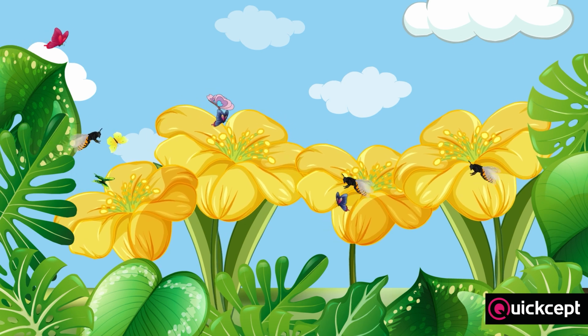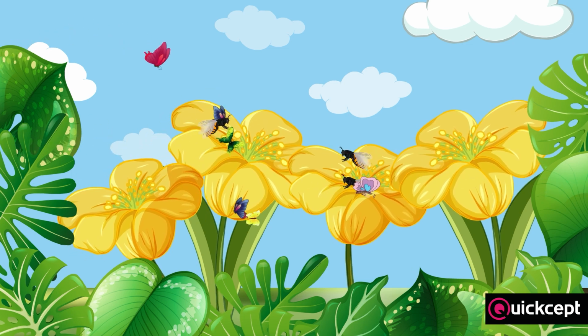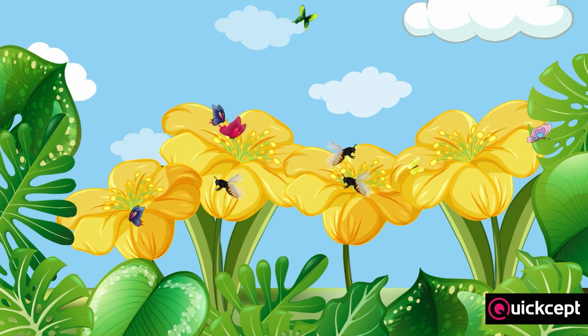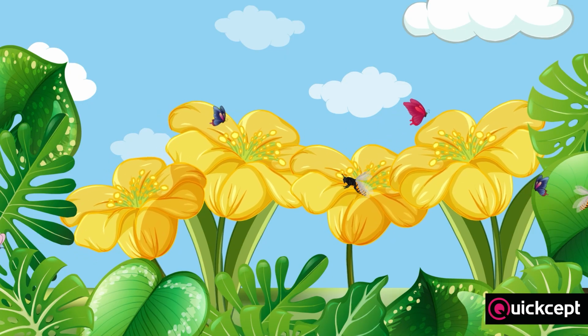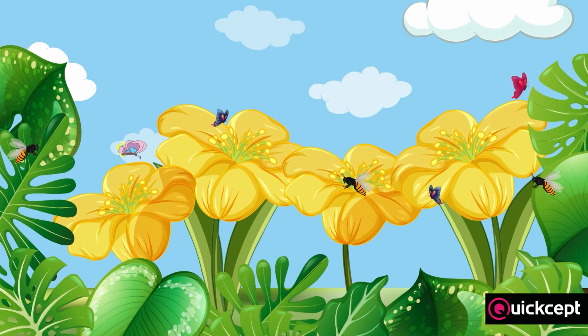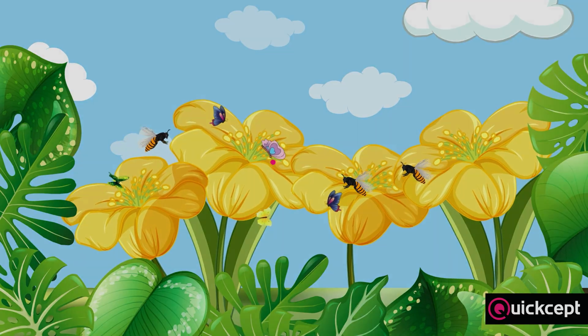So, next time you see a bee visiting a flower, remember, it's not just looking for nectar. It's helping a flower begin the incredible journey from pollen to seed.